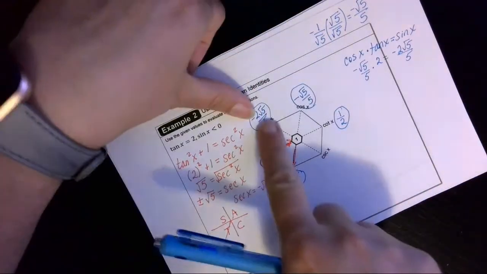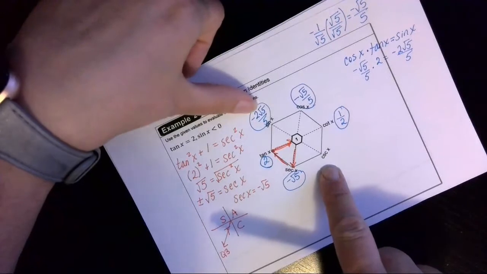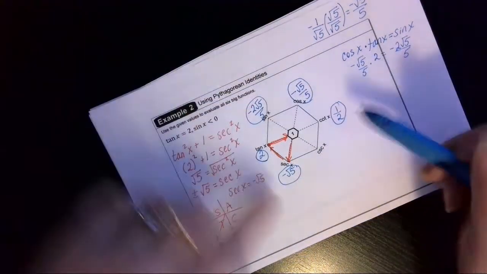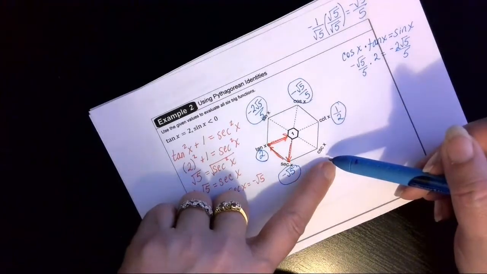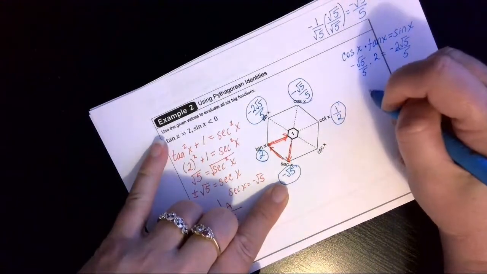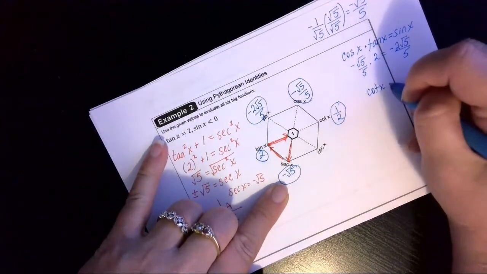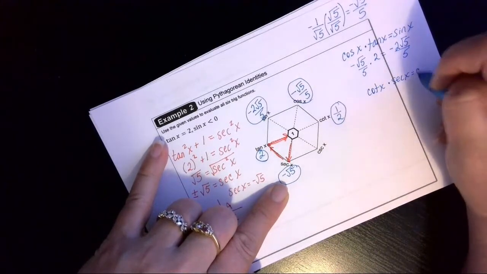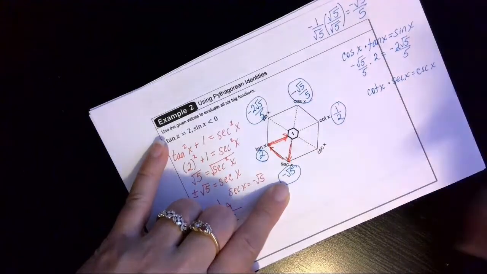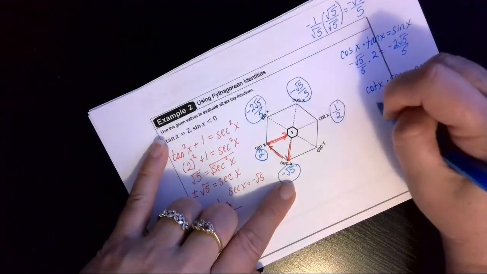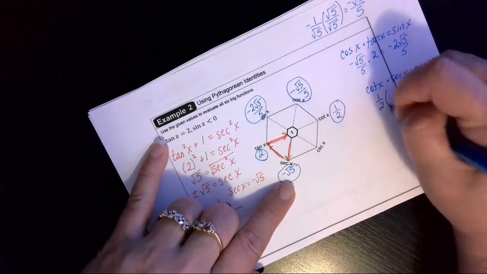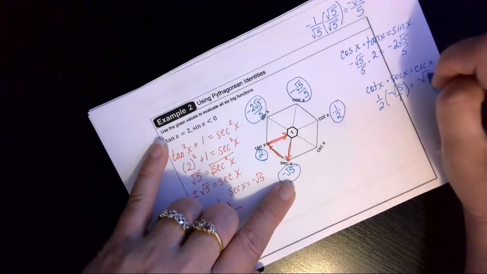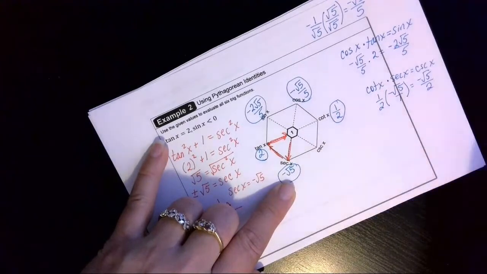And then we could get the cosecant by doing the reciprocal, but since that's such a nasty looking fraction, I think it might actually be easier to just do that product identity again. So we would have cotangent of x times secant of x equal to the cosecant of x. So we would multiply 1/2 times negative square root of 5, and we'd have negative square root of 5 over 2.